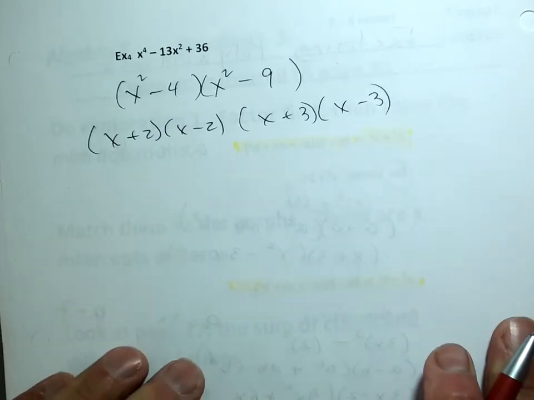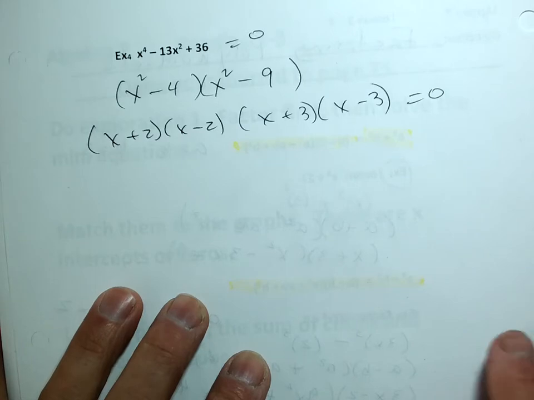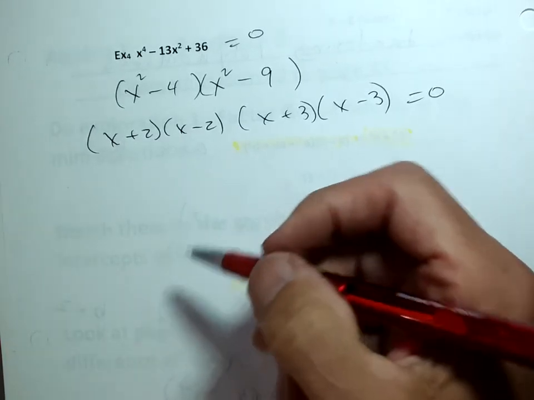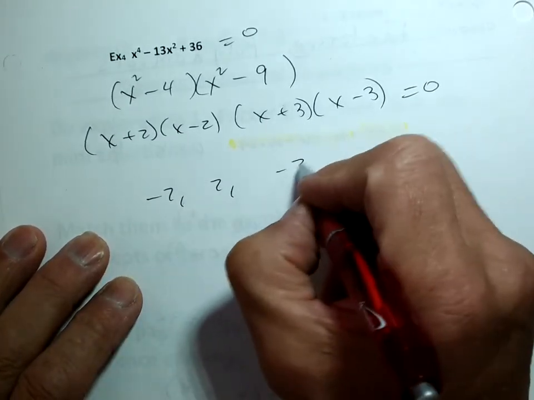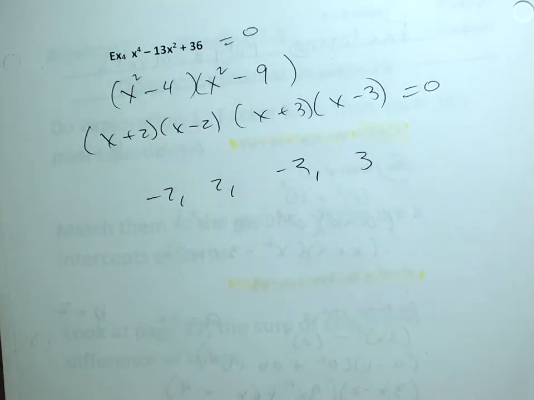Now, if we put an equal sign on this, how many answers should I have? 4. I should have 4 answers. And I would get 4 answers, right? I'd get -2, I'd get +2, -3, and +3, right? X to the 4th, 4 answers, right?